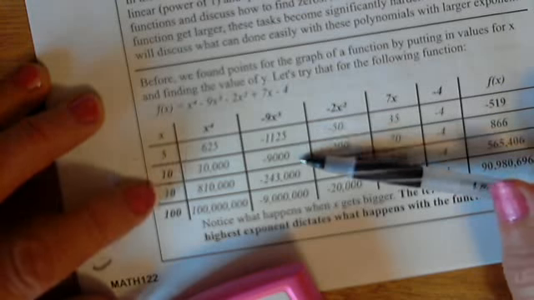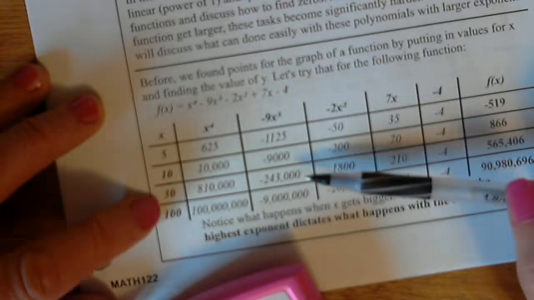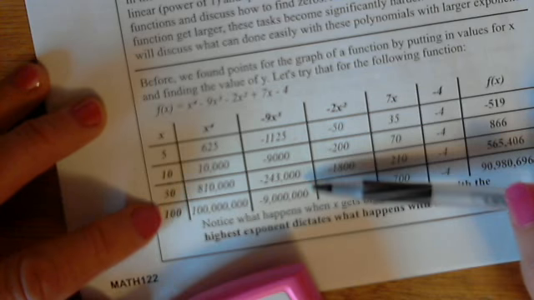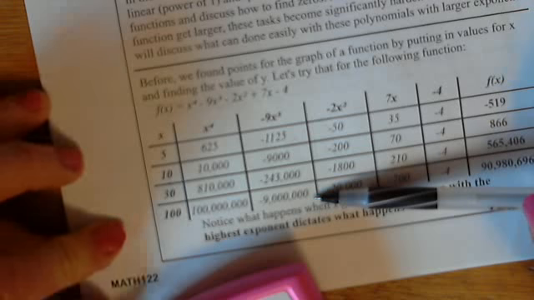And then we'll replace that 5 for x with a 10, we'll get negative 9,000. Then with a 30, we get negative 243,000. And then finally with 100, 100 cubed is 1,000,000 times negative 9 is negative 9 million. So this term is also getting increasingly smaller.